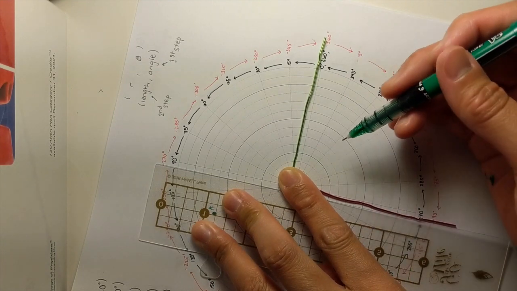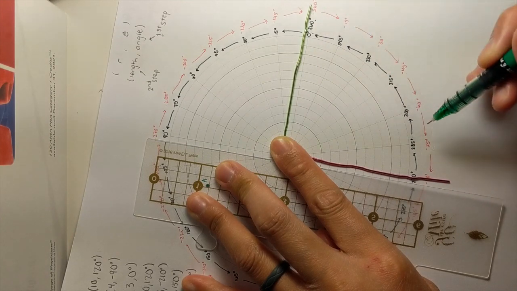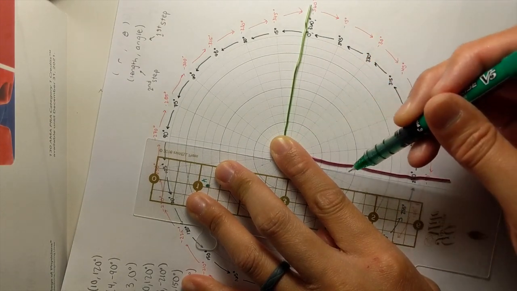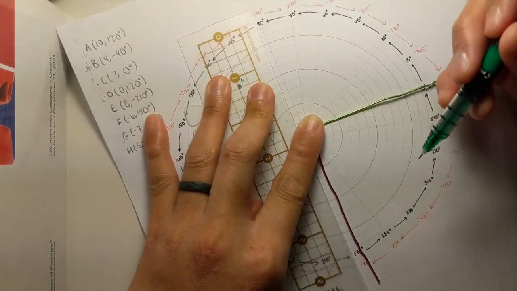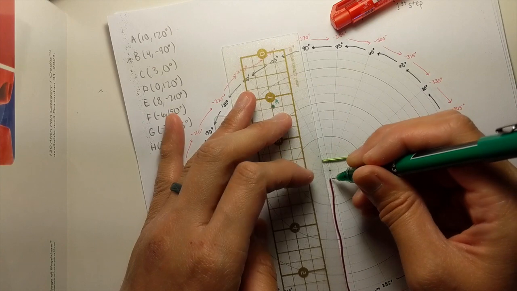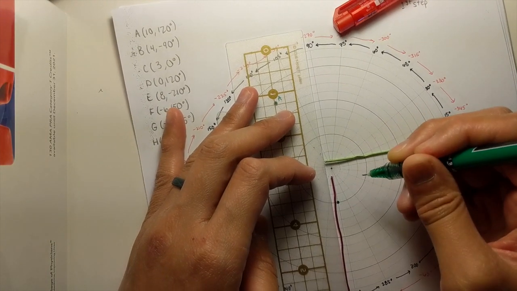If you get confused on which direction is positive, this is y and this is your new x. So positive would be going in this direction. And in this case, it is 4 units. So 1, 2, 3, 4. And that is B.